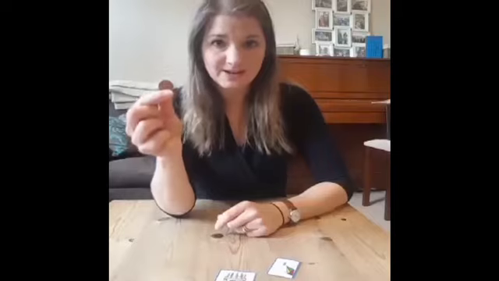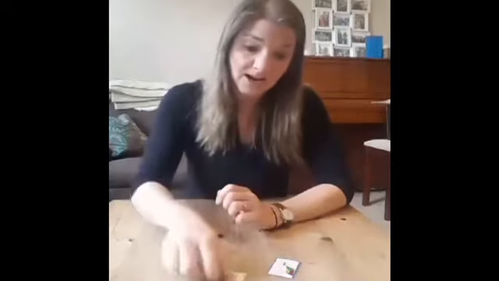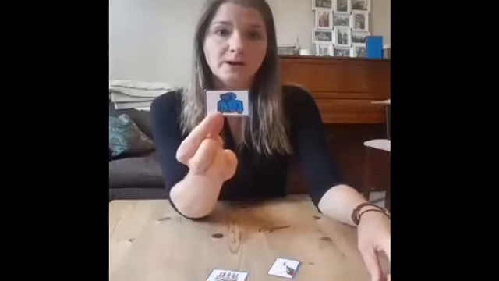So the next activity is to do with hiding things. You can have a penny, or you can draw a picture of a spider on a little bit of paper, and the idea is to hide whatever you've got under one of the pictures. So the child closes their eyes, you hide whatever you're hiding, and then they open their eyes and find where the object is. When they've found that object, they do whatever target they've got to do with the picture that they've found.